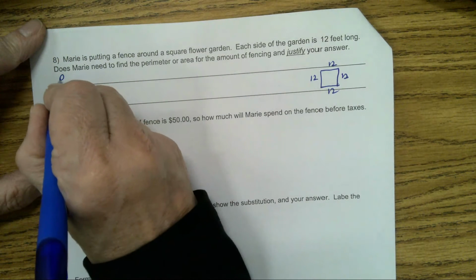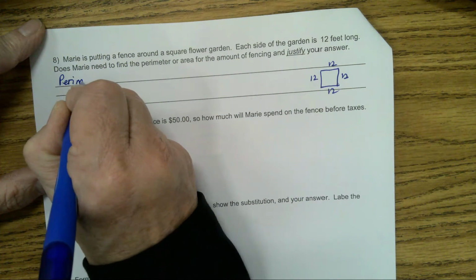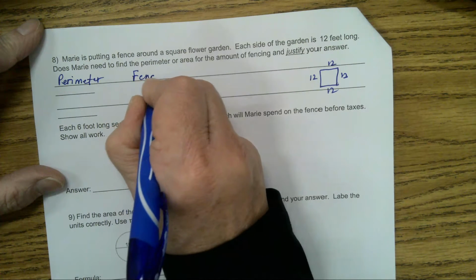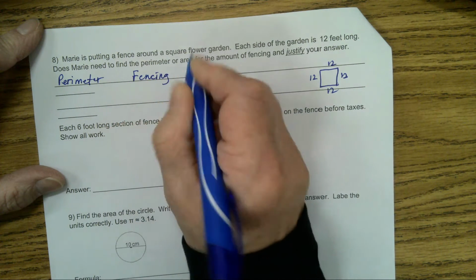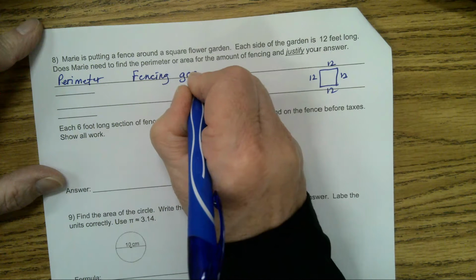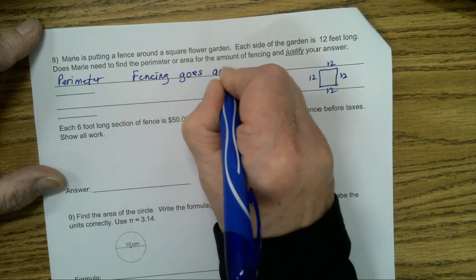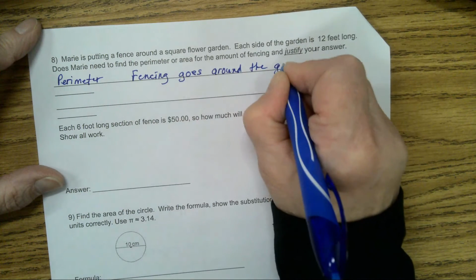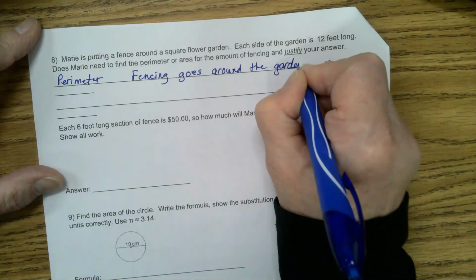Fencing goes around, it's not the inside. Why? Fencing goes around the garden. Okay, it's not what's inside the garden.